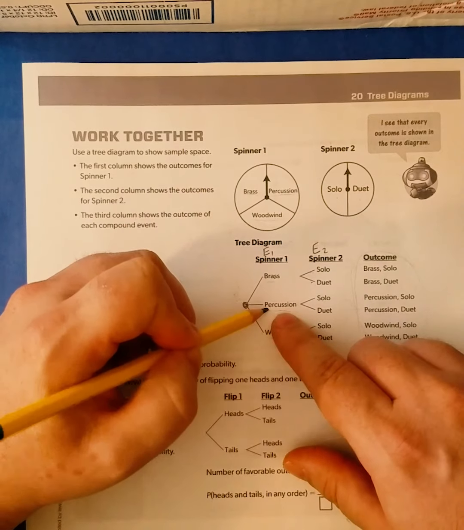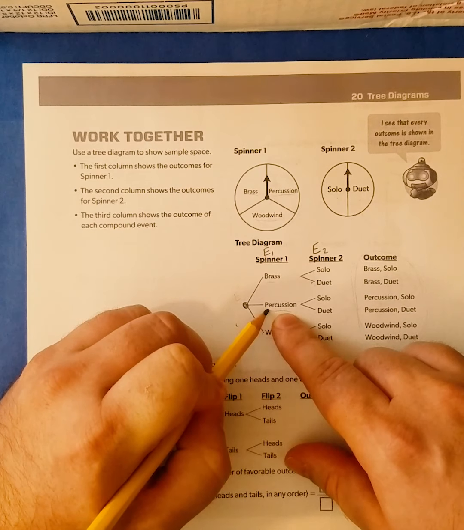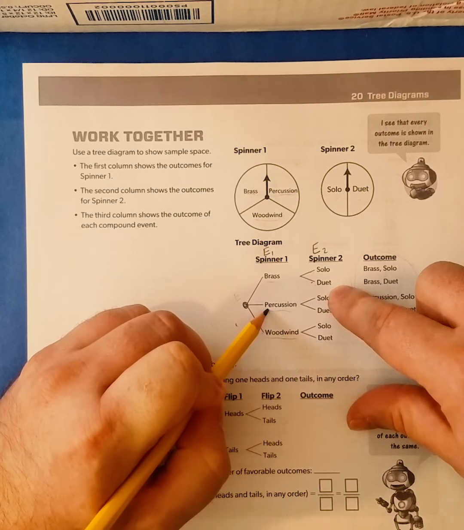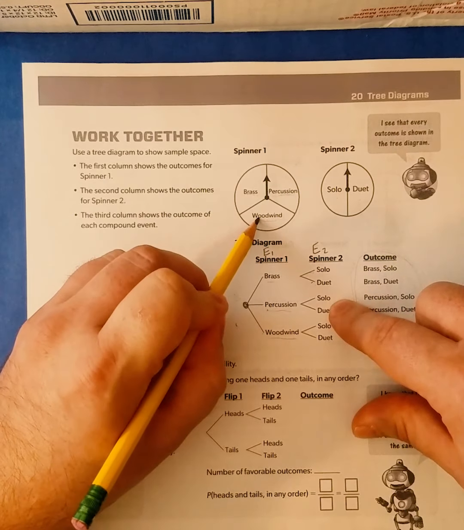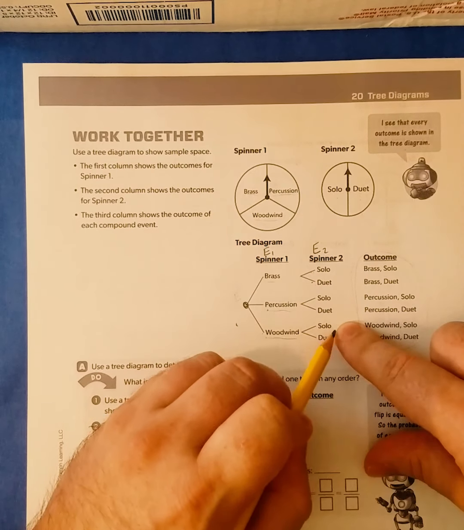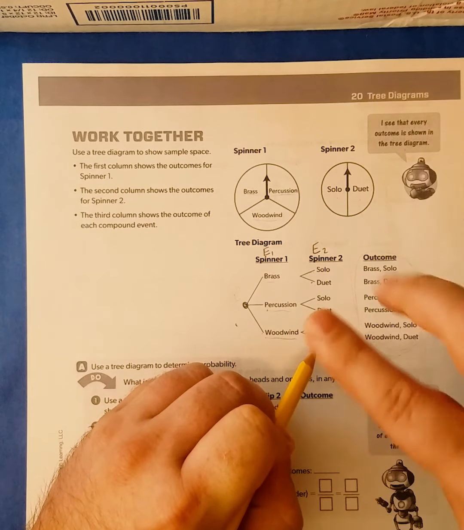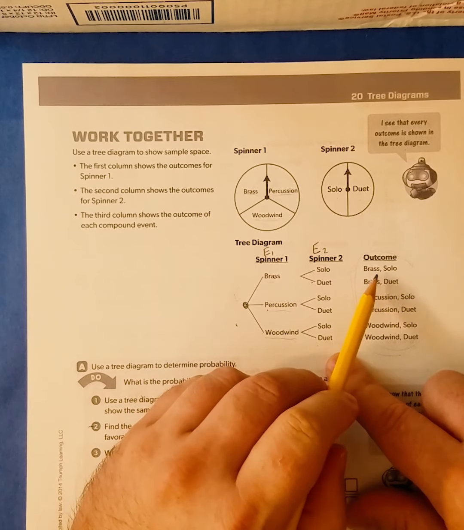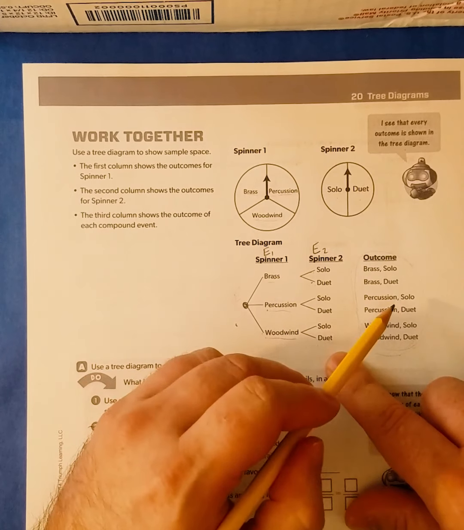If you spun percussion, how many possible outcomes are there on that second event? There are two, solo and duet. If you spun woodwind on the first event, how many possible outcomes are there for the second event? Two, solo and duet.